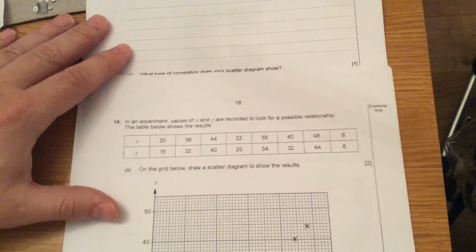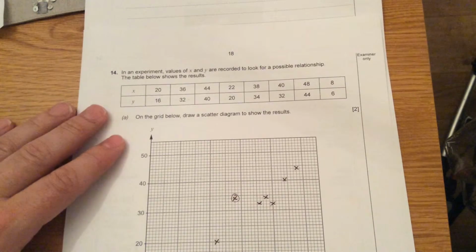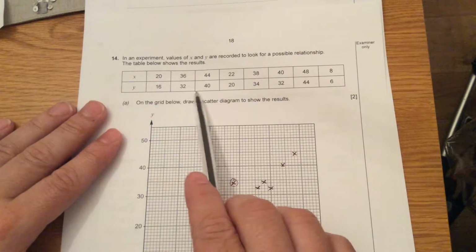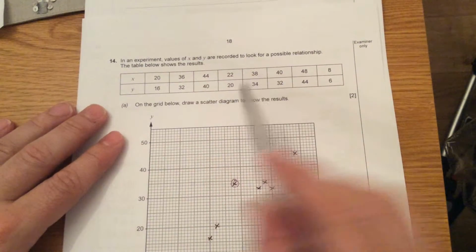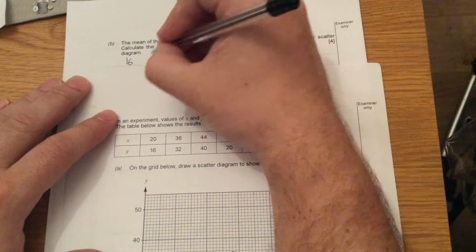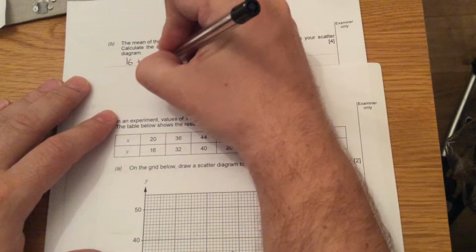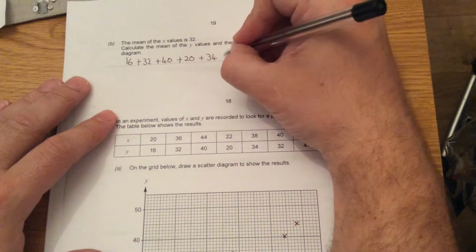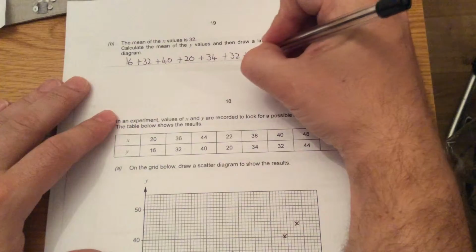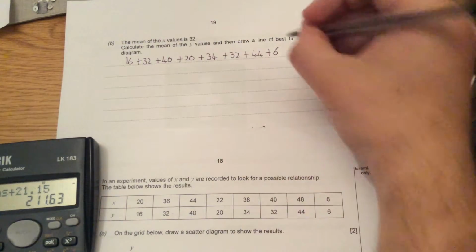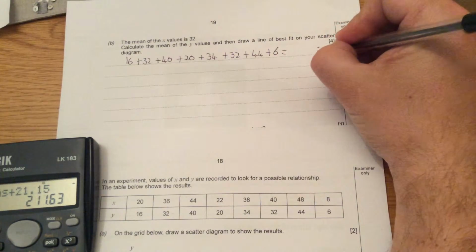Part B. The mean of the x values is 32. So the mean is you add them all up and divide by how many they are. So calculate the mean of the y values. You're going to add the y values up. So it's going to be 16 plus 32 plus 40 plus 20 plus 34 plus 32 plus 44 plus 6. We're going to add them up, and then once we get the answer, we're going to divide by 8.